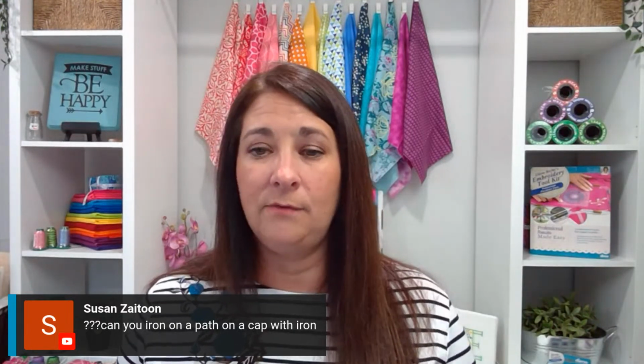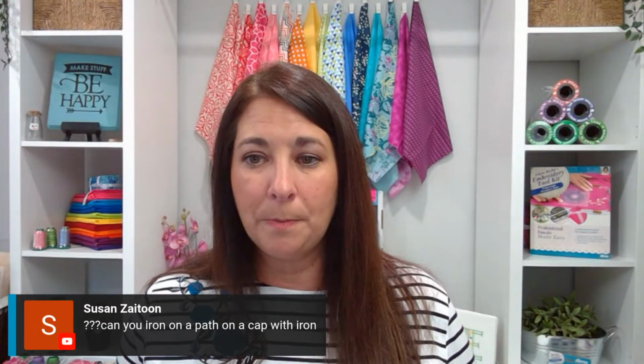Can you iron on a patch on a cap? Yes, you absolutely can. If you have some sort of fusible product, you can put it on the back of your patch and fuse that onto your hat.